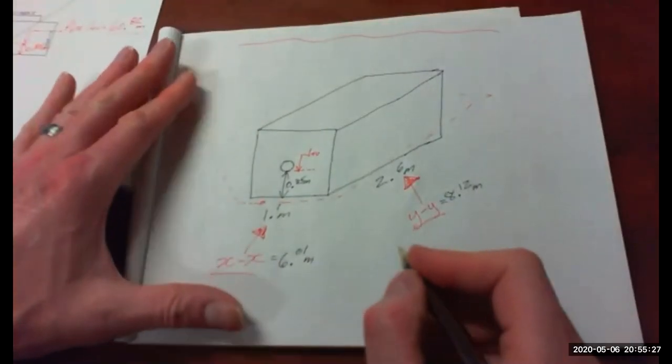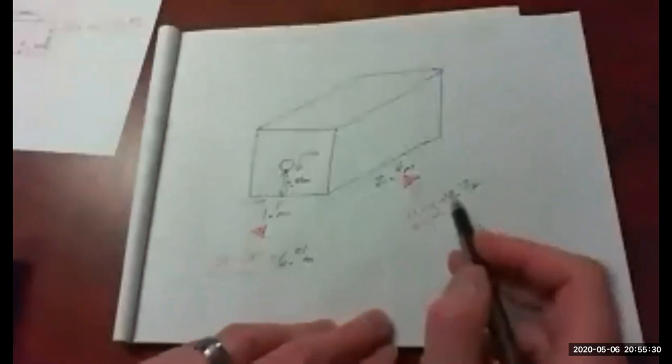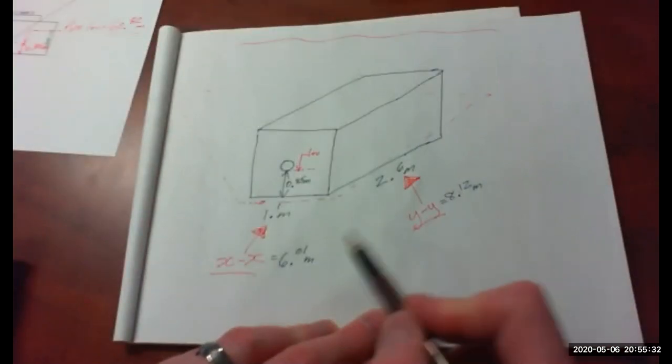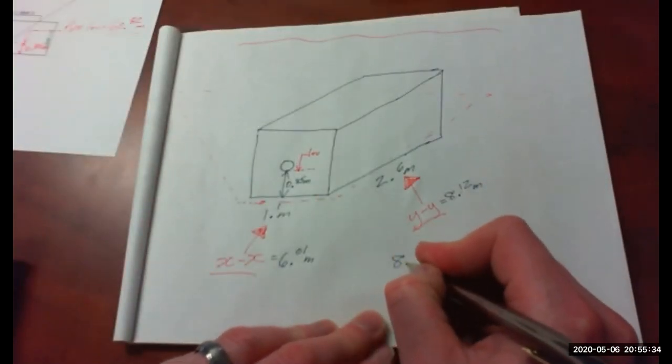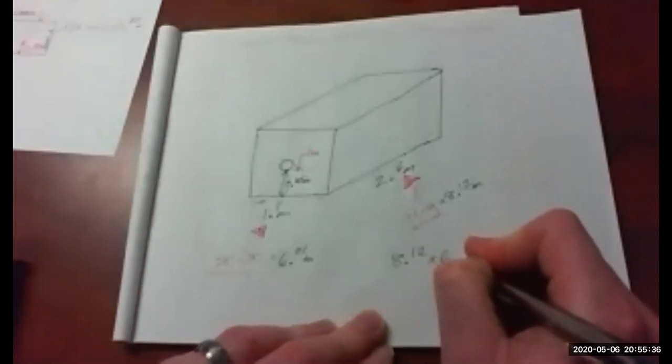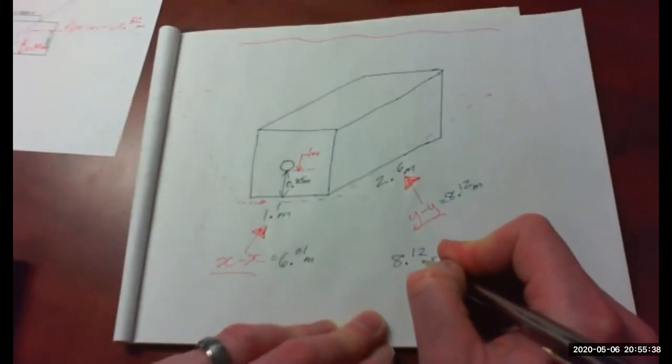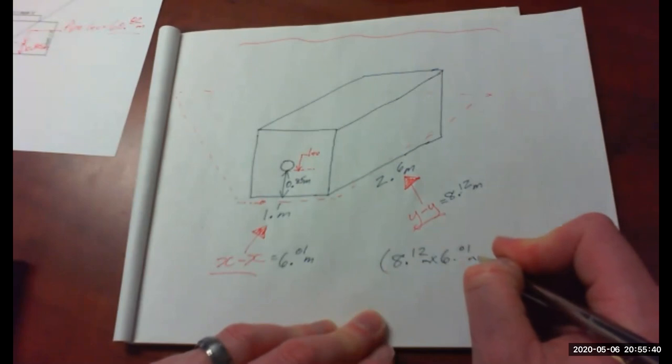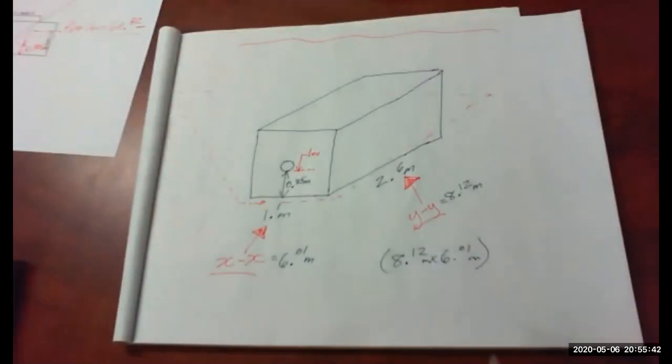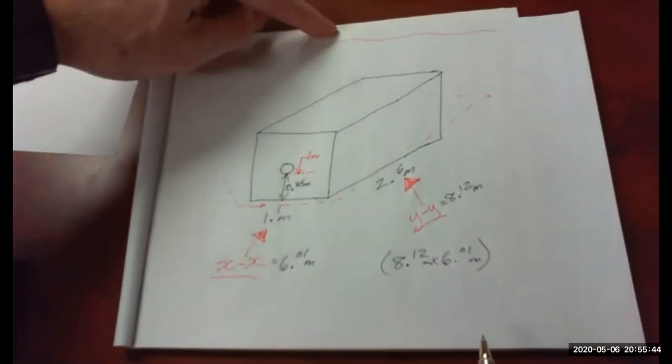So now we go 8.12 times 6.01. So those are both meters. So again, that's the top area.